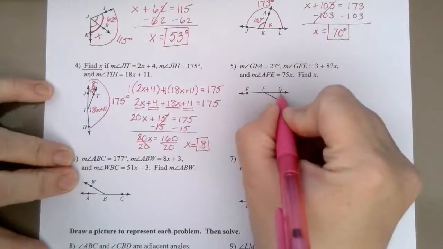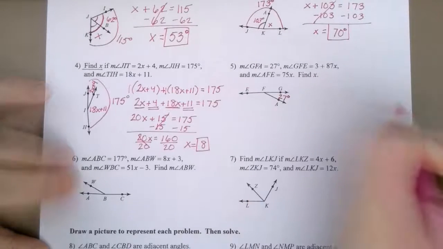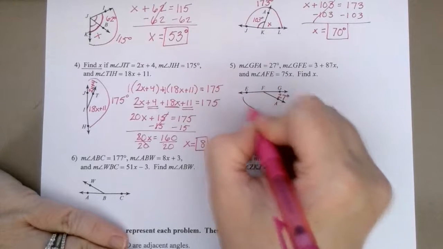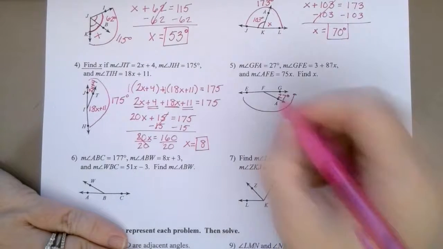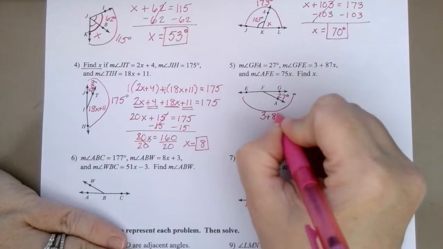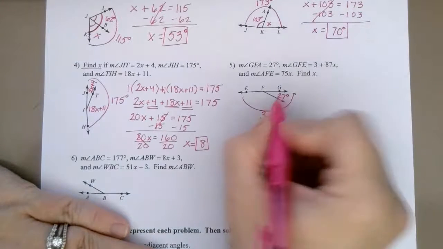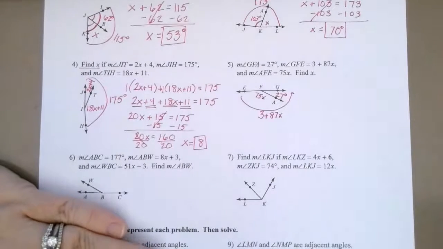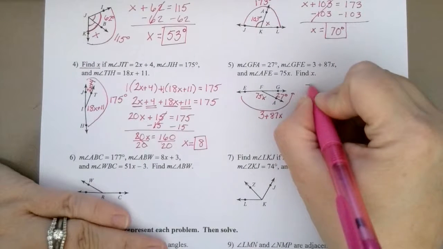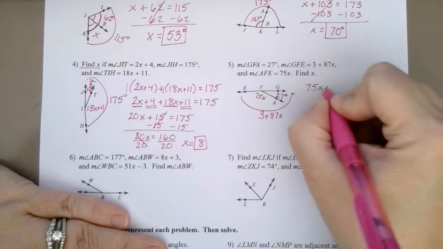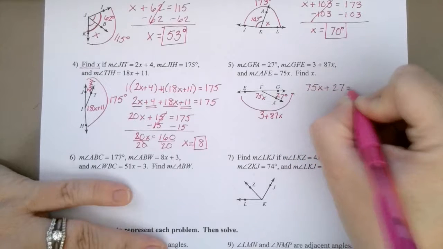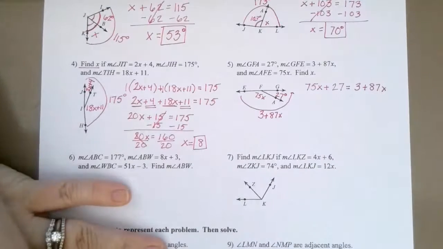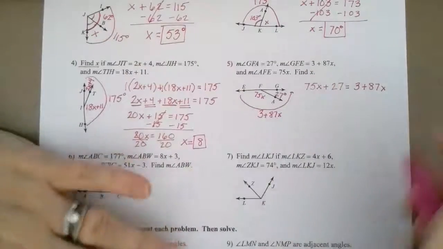All right, GFA is 27 degrees. GFE, which is the whole thing, is 3 plus 87x. And AFE, which is this guy, is 75x. So what's my equation? 75x plus what? Equals 3 plus 87x. Now, got to get my x's together.